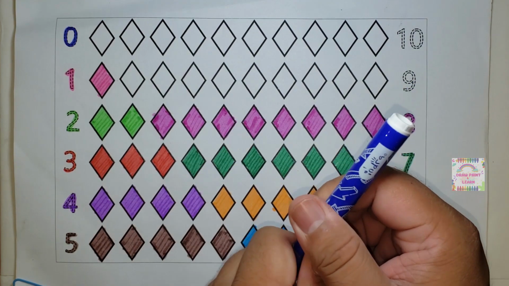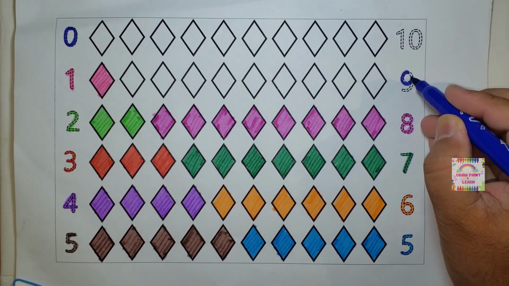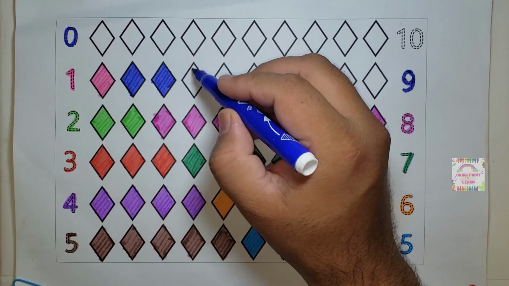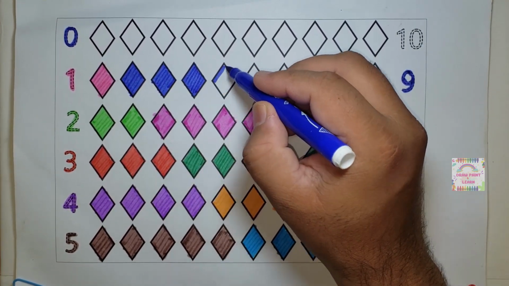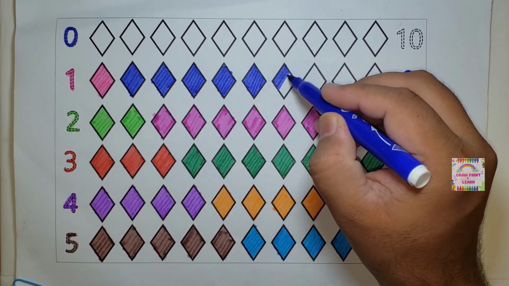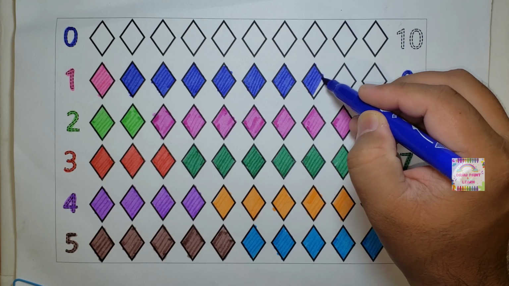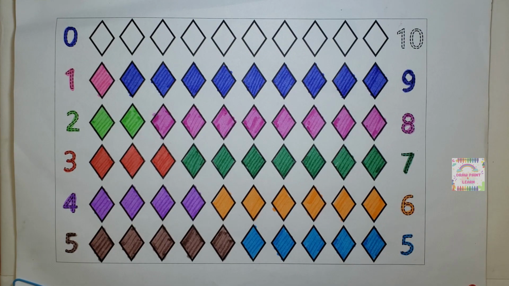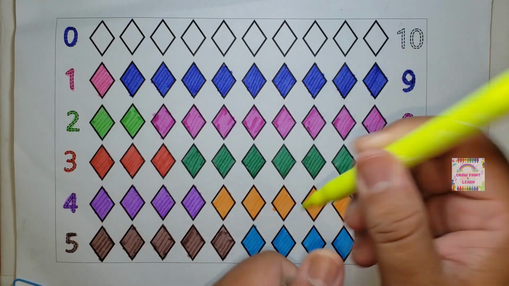Dark blue color 9. 9 diamonds. Yellow color 10.